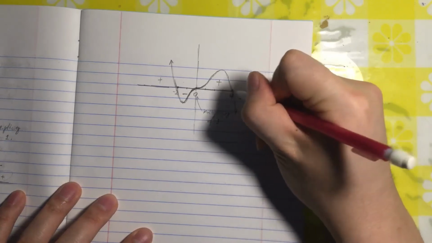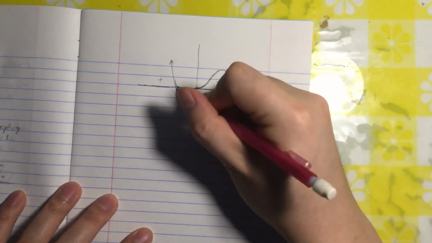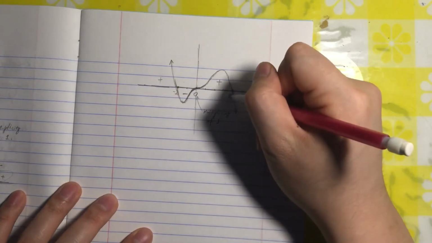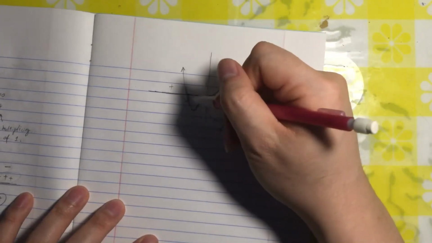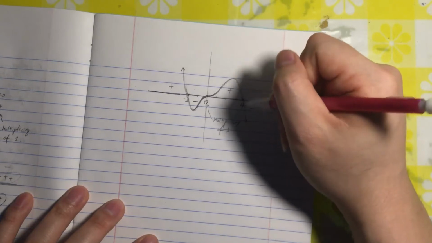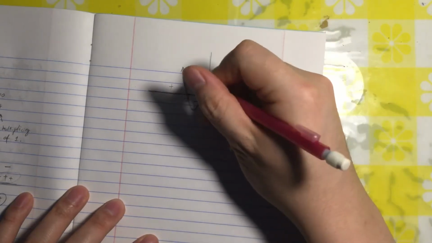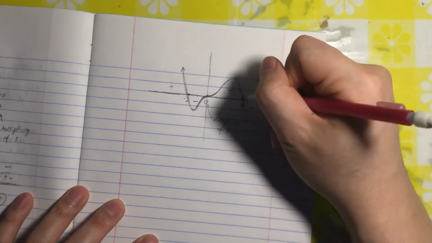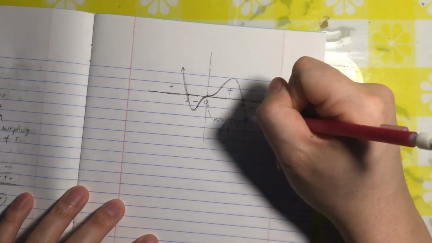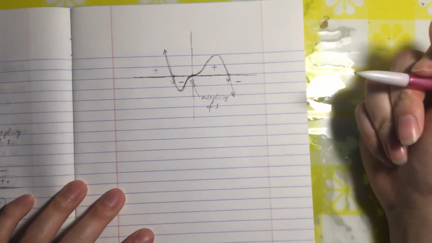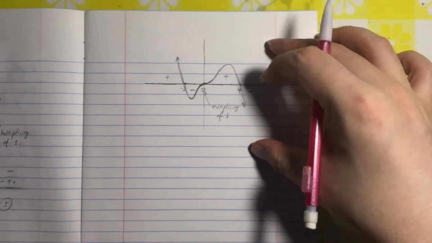And we know that at negative 2 and 4, the multiplicity is 1. So the curve goes through the 0 directly. There's no curvature here. So that's a rough sketch of this function f.